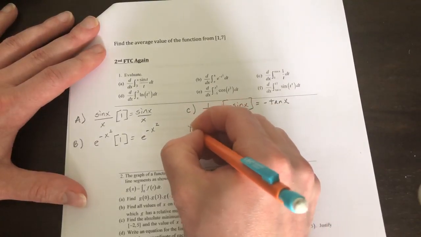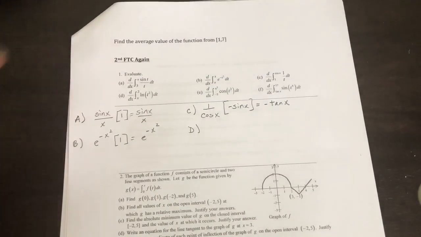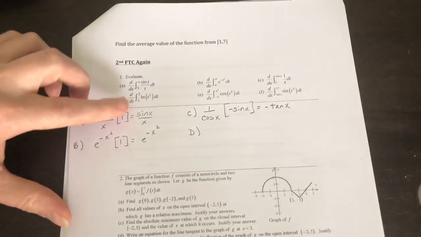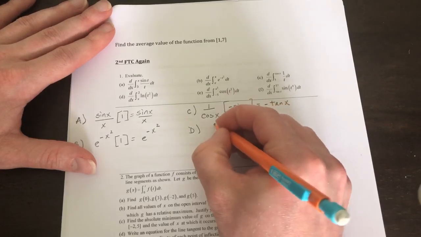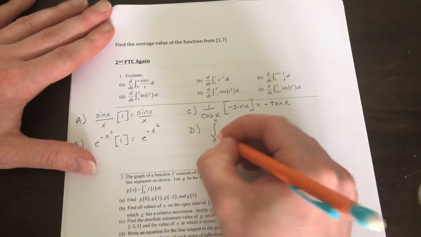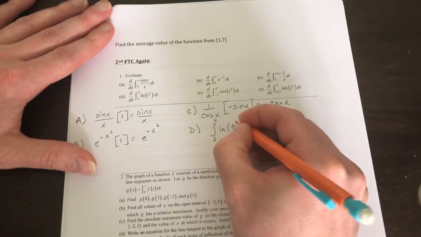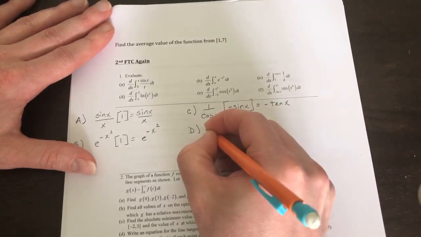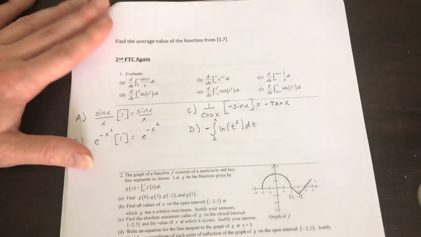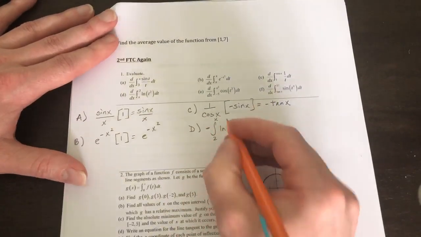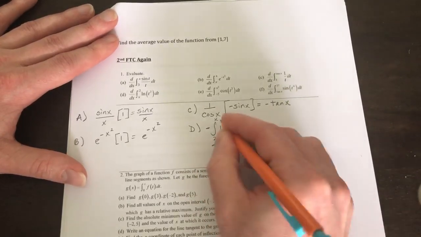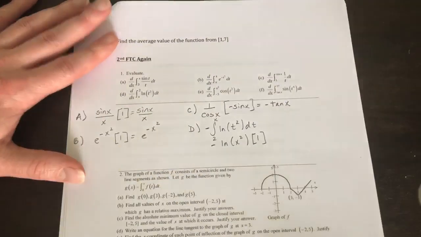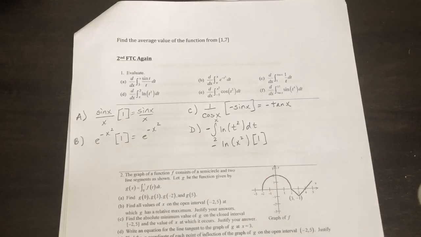Part D. So when we look at part D, we see that our x is on the bottom. So I need to flip the integral and make it a negative. Like that. And then I'm going to take the derivative of the integral. So when I take the derivative of the integral, I'm going to plug in the top limit, and I'm going to chain rule the top limit, just 1. So remember, properties of integrals. When I flip it, I'm going to change the sign.